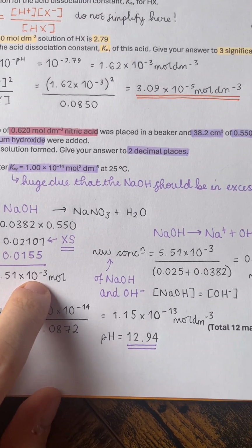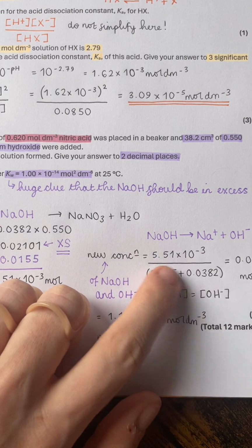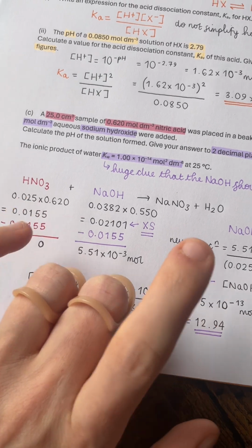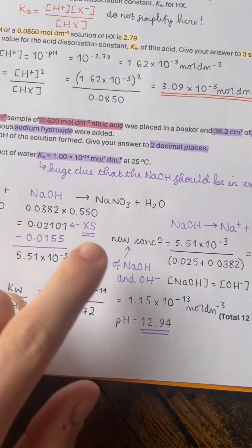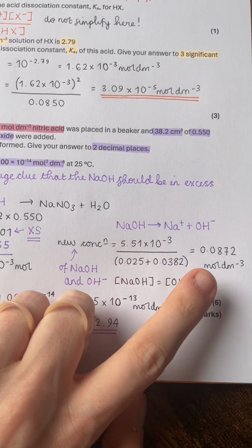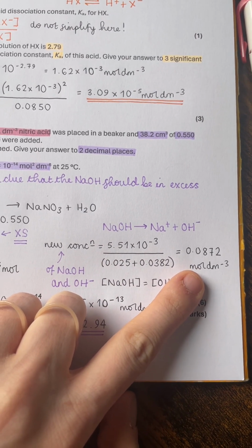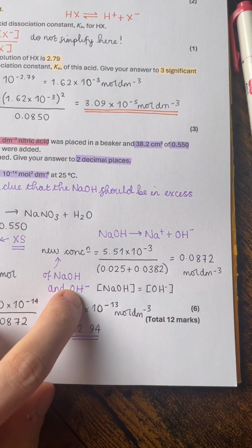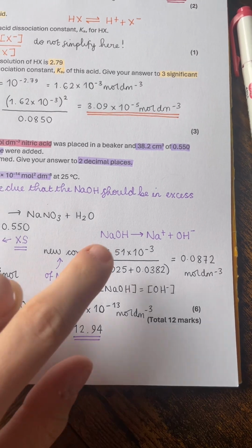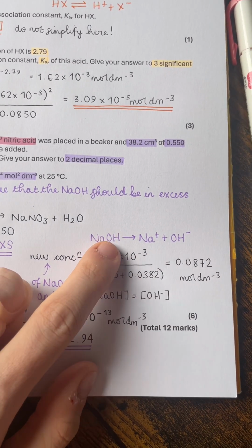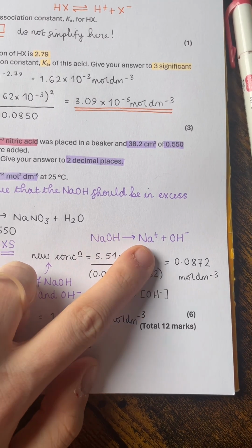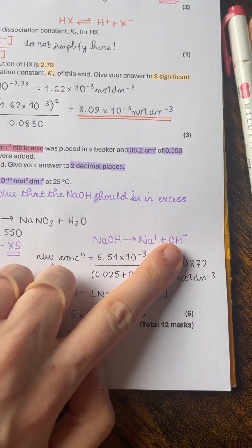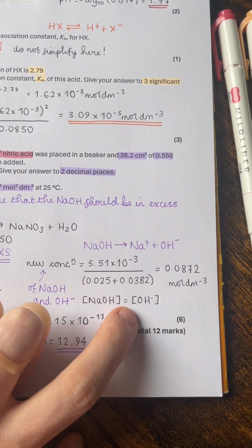So now we need to work out the new concentration by using the moles divided by the new total volume. Again, new total volume because we now have the volume of the acid and the volume of the alkali in the beaker. So I added those together. Moles divided by that value gave me my new concentration. Now this is both the new concentration of the sodium hydroxide and the concentration of the OH minus ions. Why? Because sodium hydroxide is a strong alkali, and strong alkalis, like strong acids, fully dissociate into their ions. So if I know the concentration of the NaOH, I also know the concentration of the OH minus because they are the same.